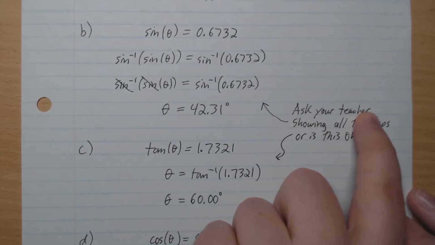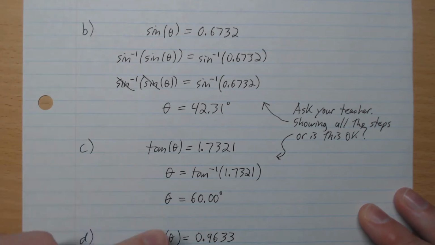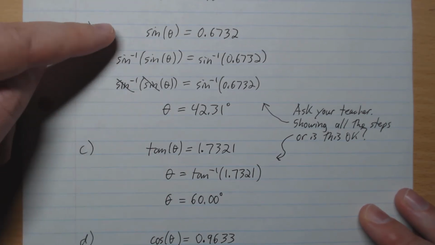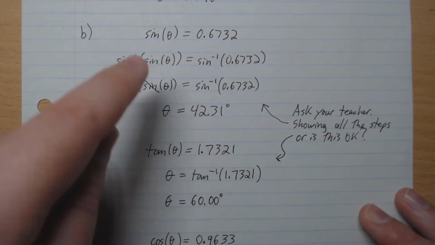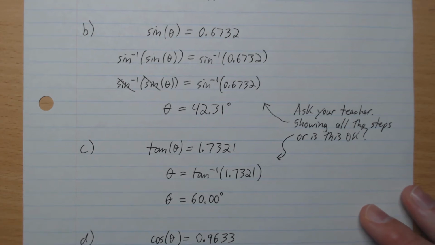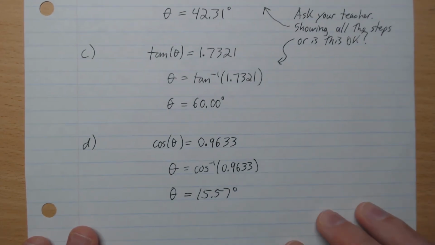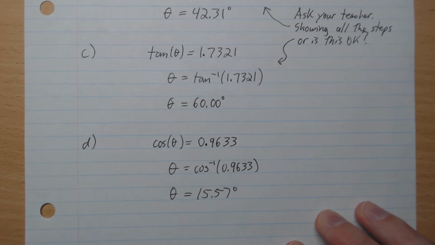And so this is something I'd like for you to ask your teacher. Do you have to show all the steps, or is this okay? For some teachers, this is just fine, but some teachers, they want to see this extra step. So go ahead and ask your teacher which they prefer to see on a test. Okay, other example, D, cos of theta equals this, cos inverse to both sides, theta equals 15.57.